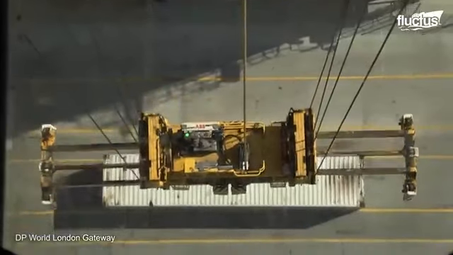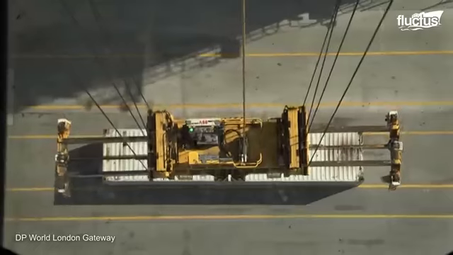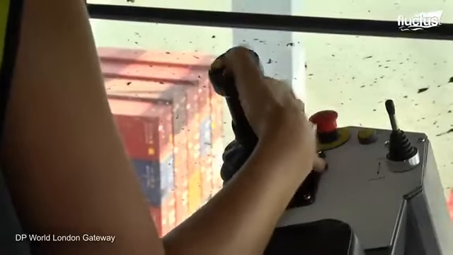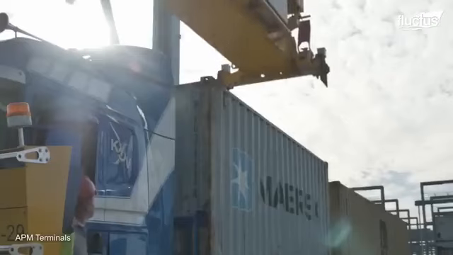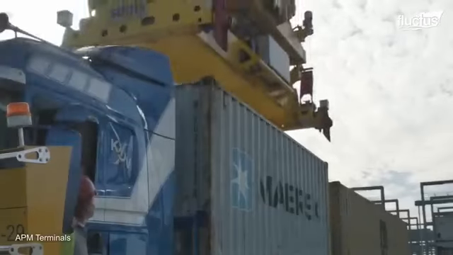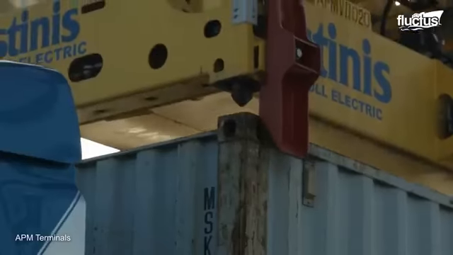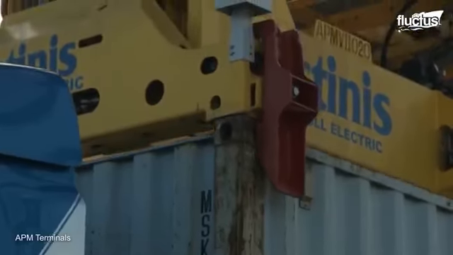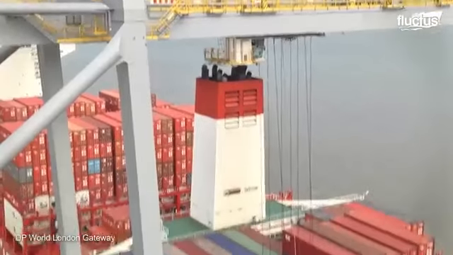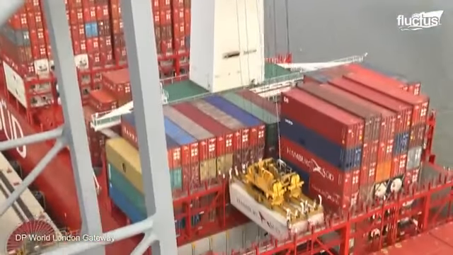To move containers, they carefully position the crane over the container, using the spreader. The spreader has a set of locking mechanisms that secure the container in place. When the spreader is well placed above the container, the crane operator lowers it until the locking mechanisms engage with the container's corner castings.